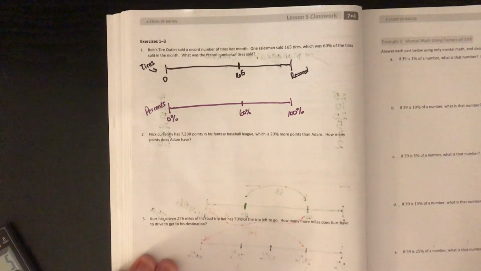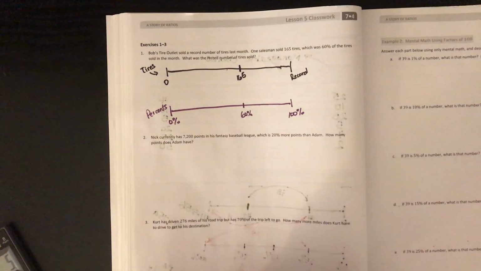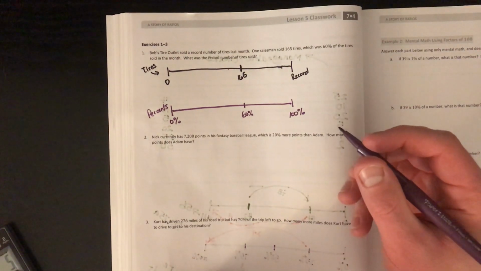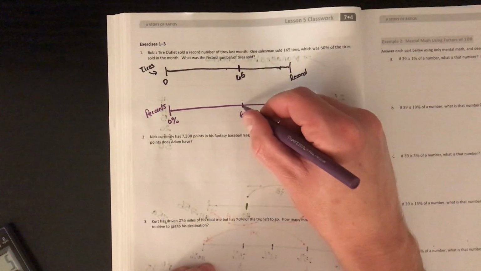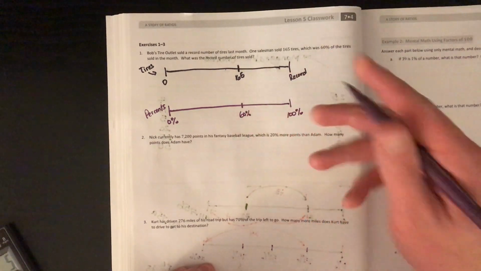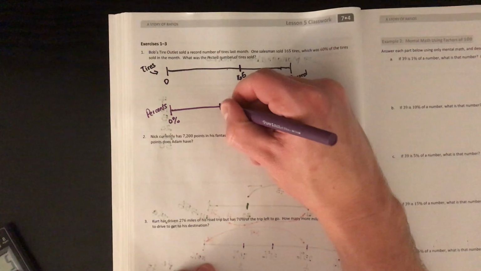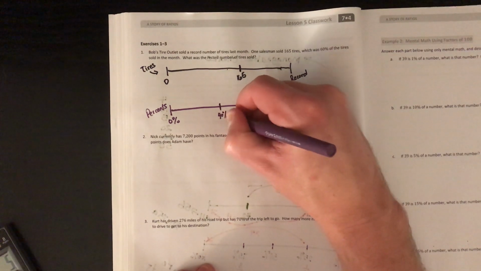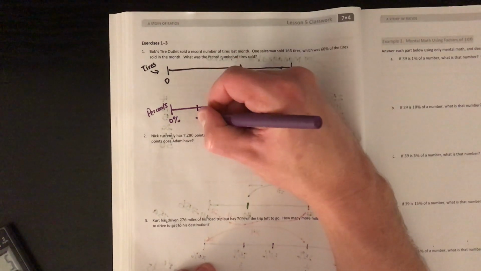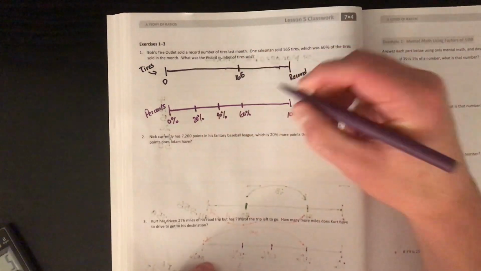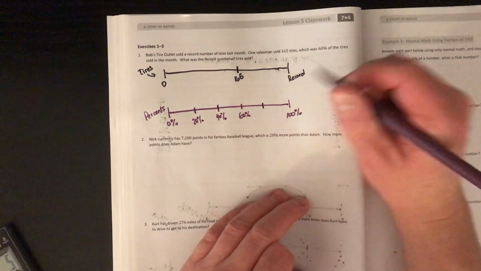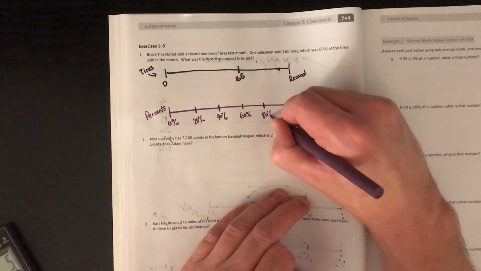So my goal is to turn 60% into 20%. So let's see here. If I wanted to mark off the percents on this number line, let me go in 20% chunks. That means 40% should be right around here. And that means that 20% should be about here. And then 80% would be in the middle between 60 and 100.